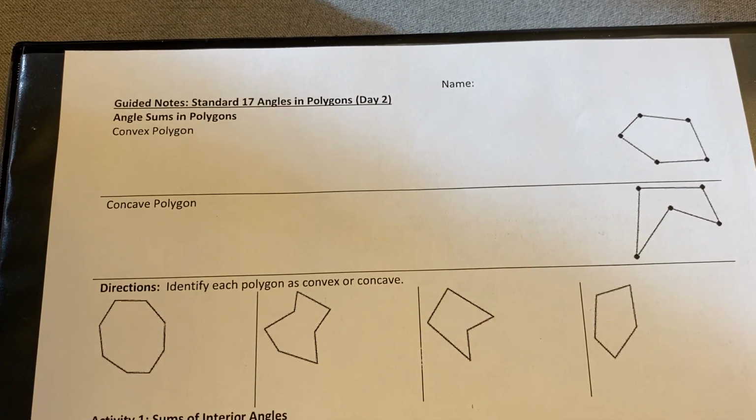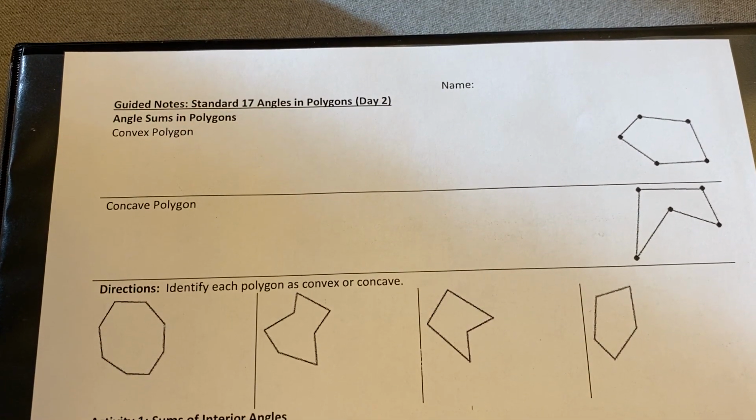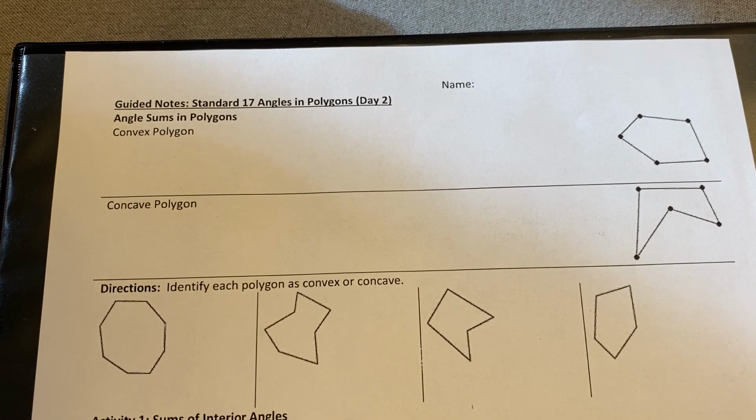All right, geometry, welcome back. This is going to be standard 17, the day 2 notes. We're going to start off with some new definitions for polygons here.